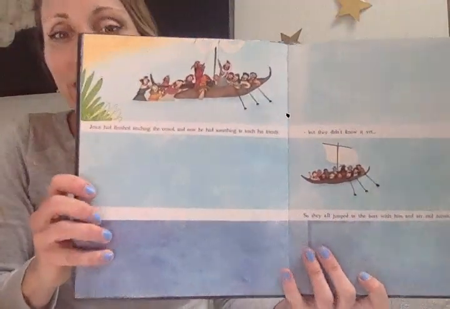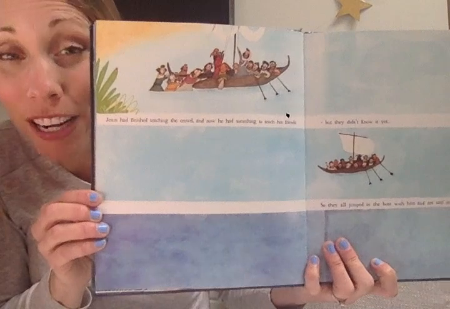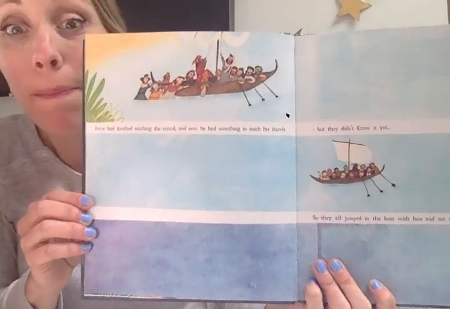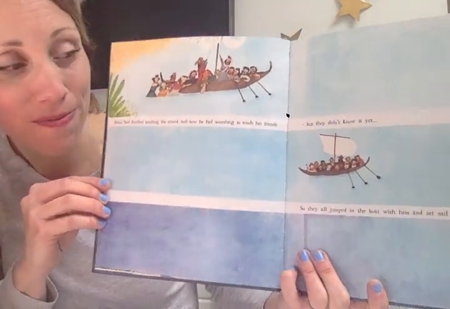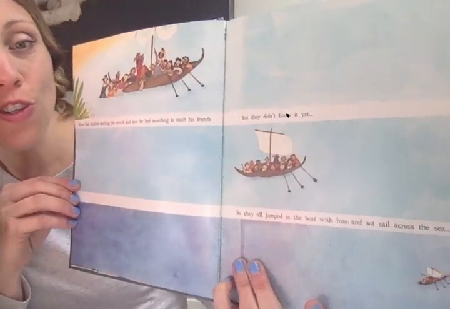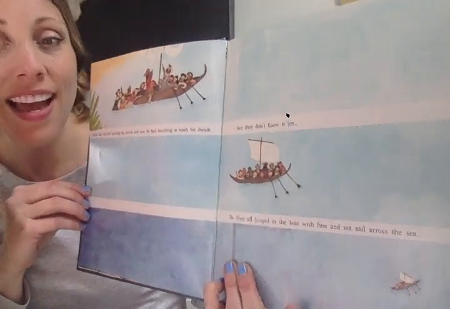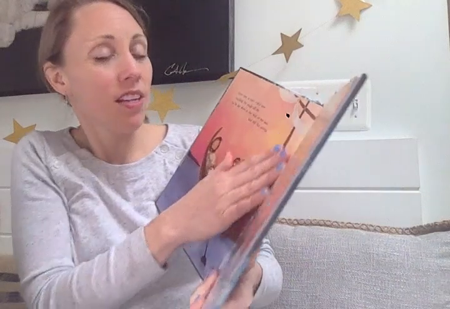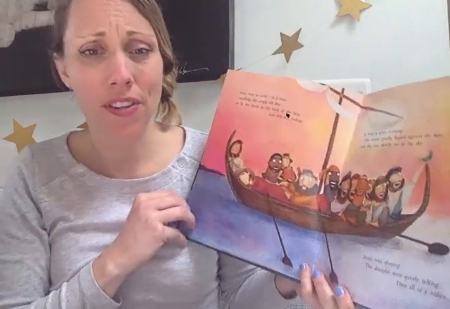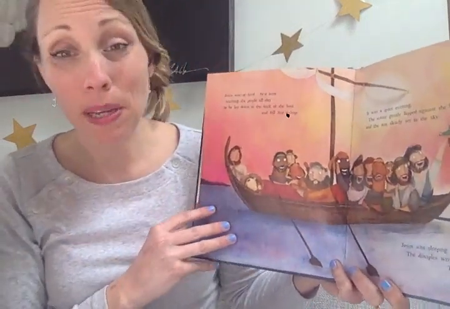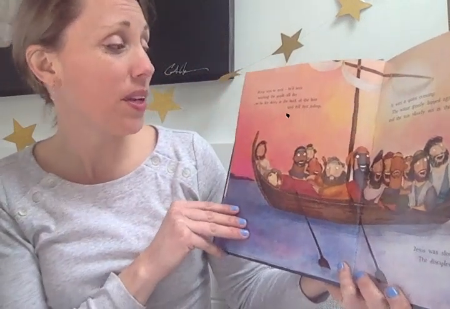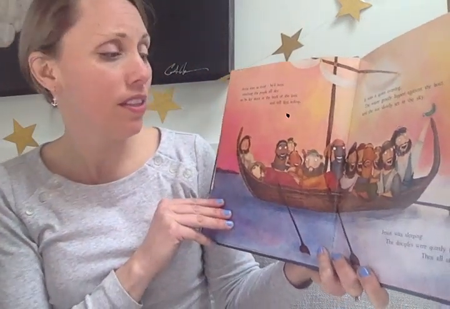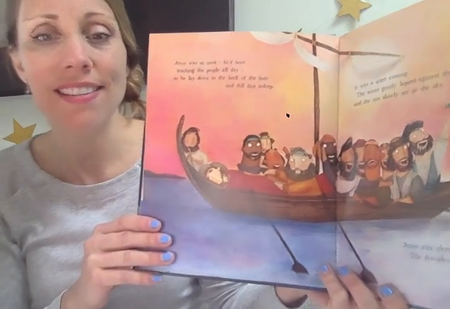Jesus had finished teaching the crowd, and now he had something to teach his friends. But they didn't know it yet. So they all jumped in the boat with him and set sail across the sea. Jesus was so tired. He'd been teaching the people all day, so he lay down in the back of the boat and fell fast asleep.